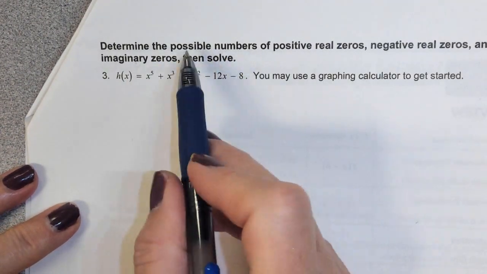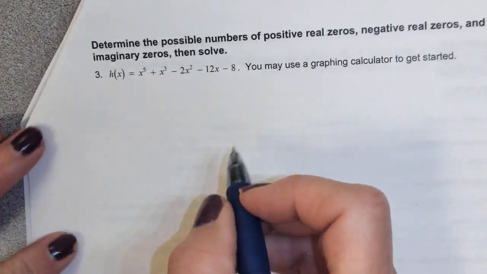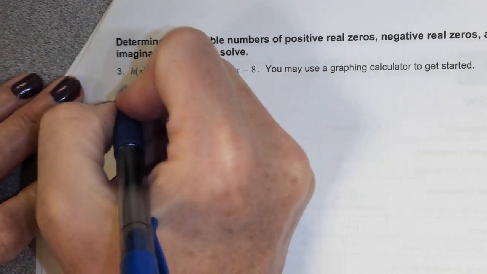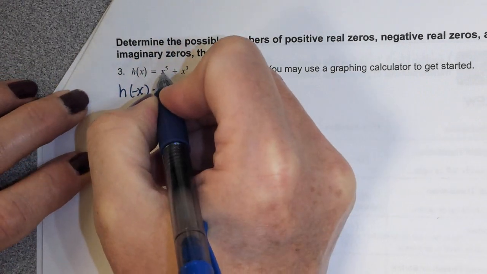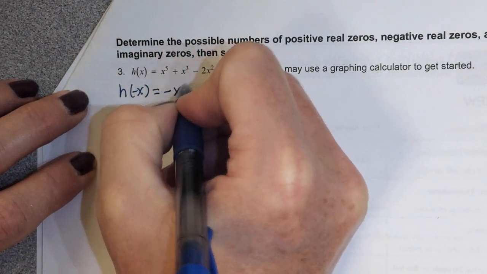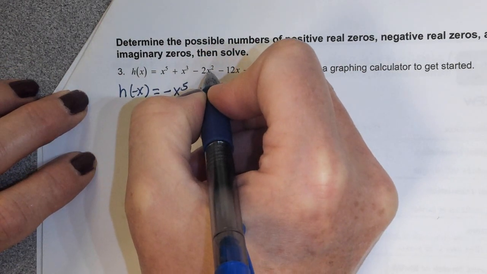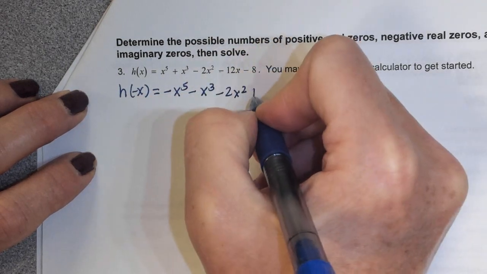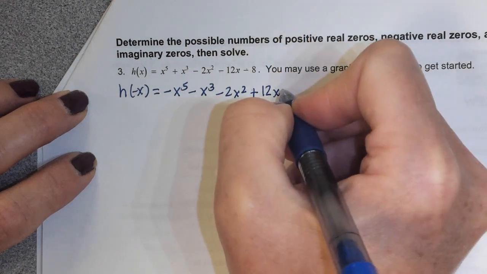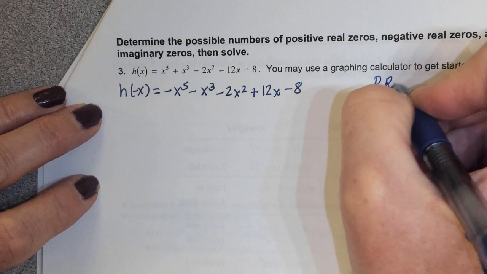Determine the possible numbers of positive real zeros, negative real zeros, and imaginary zeros, then solve. Okay, is this the same as the one we just did? Nope. All right, so I'm going to go ahead and do h of negative x first. So negative to the fifth is a negative. Negative cubed is negative times a positive is negative. Negative squared is positive times a negative. A negative times a negative is a positive. And that's negative.